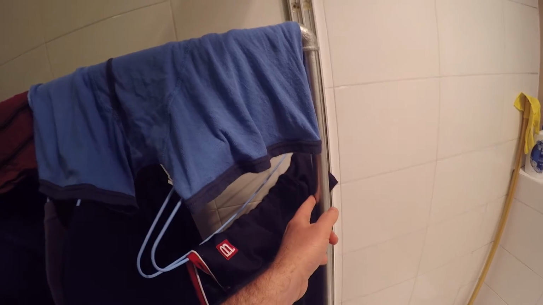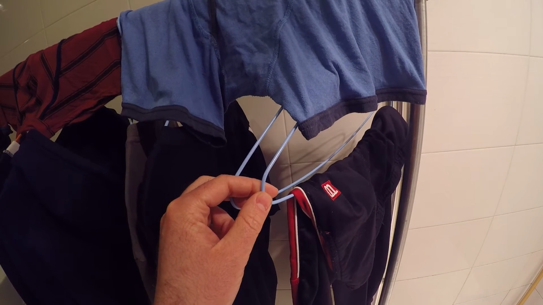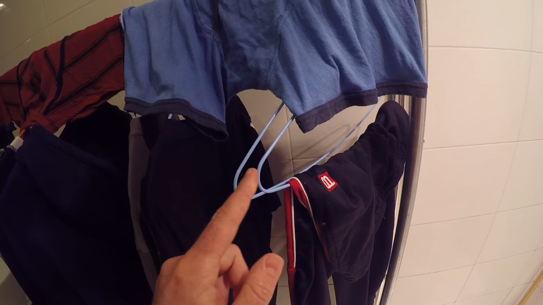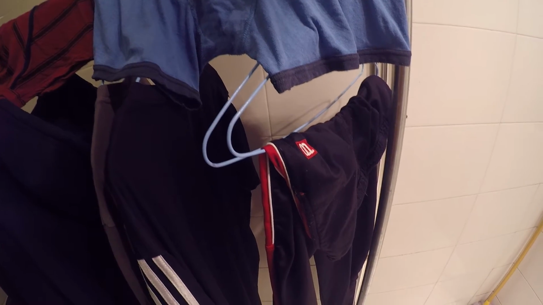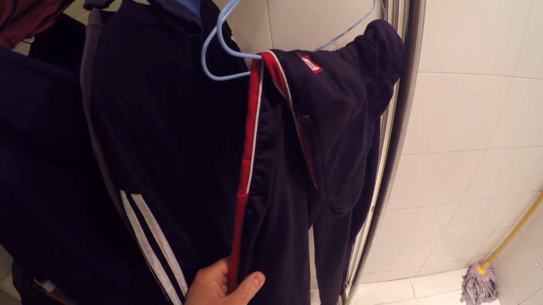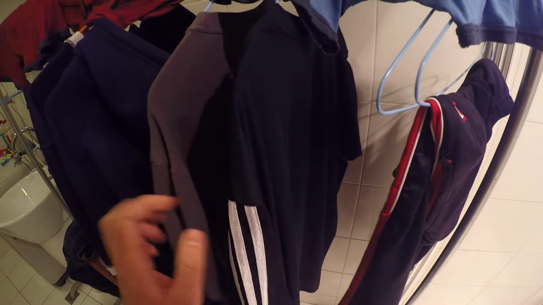So this would be called a clothes rack, and these are called hangers. So I use hangers to hang dry my clothes. These are called sweats or track pants, and usually when I'm at home I just wear sweats around the house. These are t-shirts, and this is a hoodie because it has a hood.